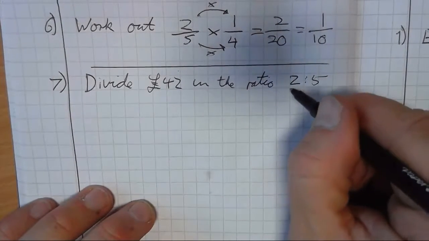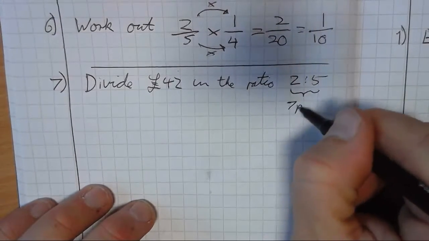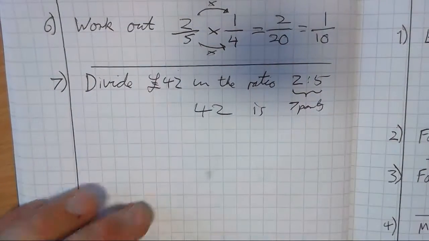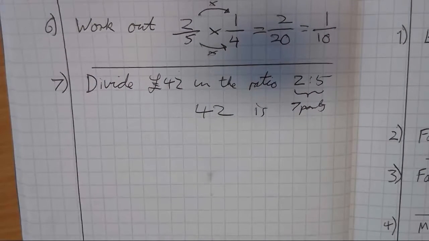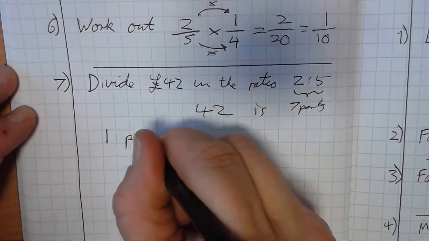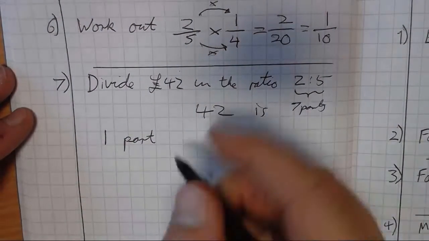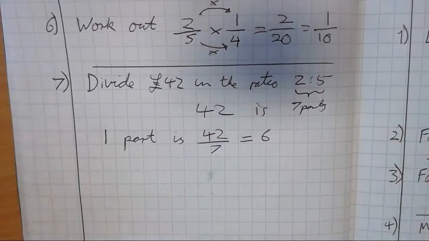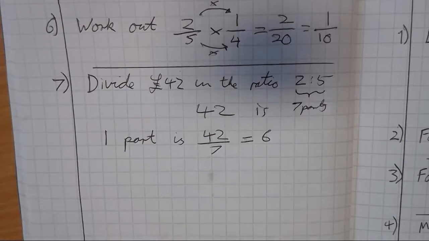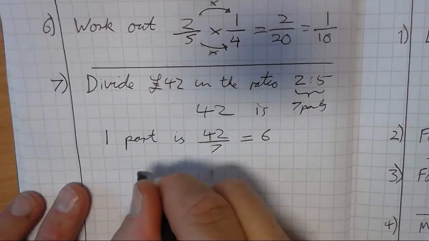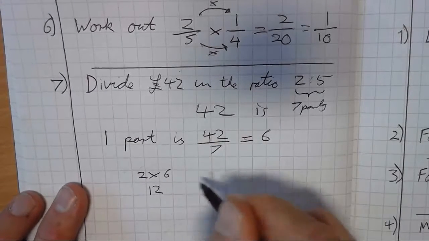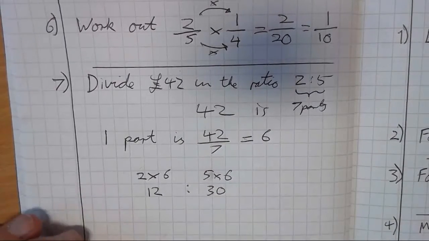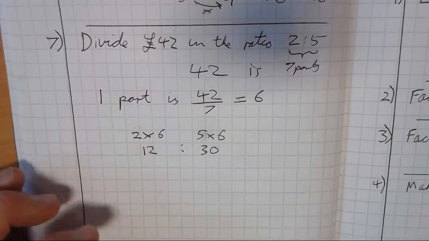you can add up to find out how many parts you've got. There's 7 parts in the whole thing, and so 42 is 7 parts, because the whole thing is 7 parts. So the question you need to be asking yourself is how much is 1 part worth. 1 part is 42 over 7, which is 6. So 1 part is 6, so I've got 2 times 6 on one side, which is 12, and I've got 5 times 6 on the other part, which is 30, and there it is, 12 to 30.